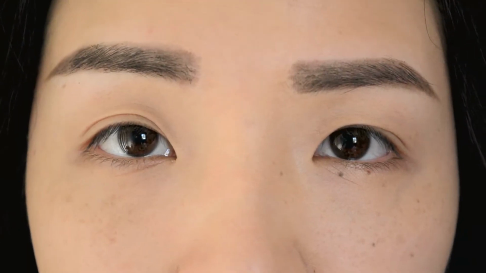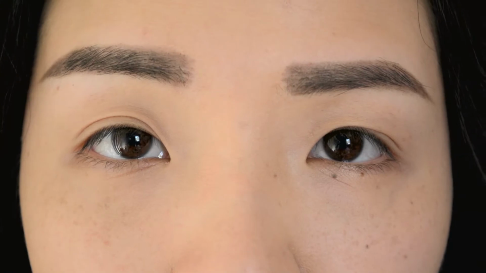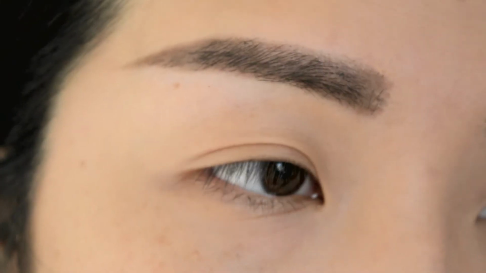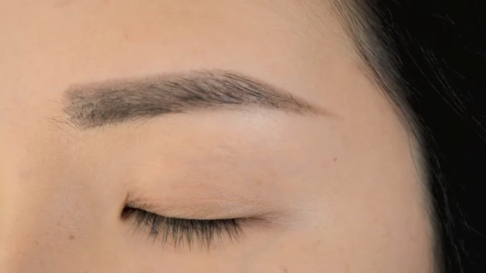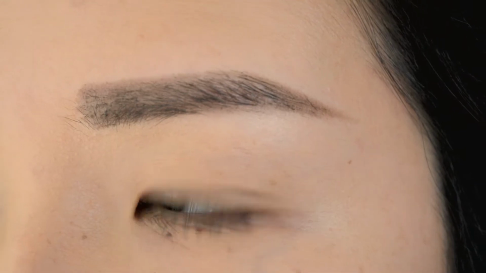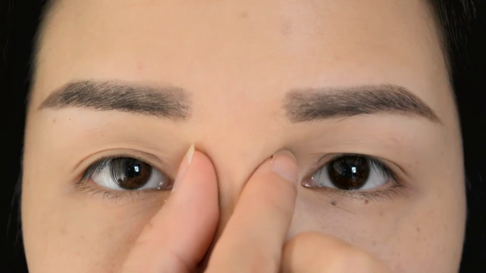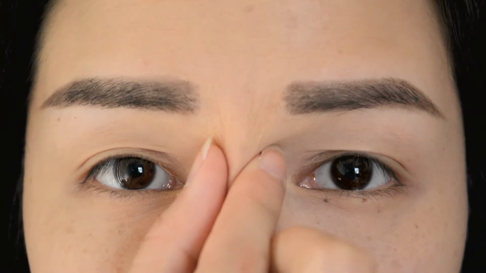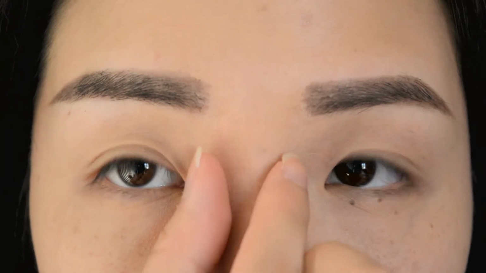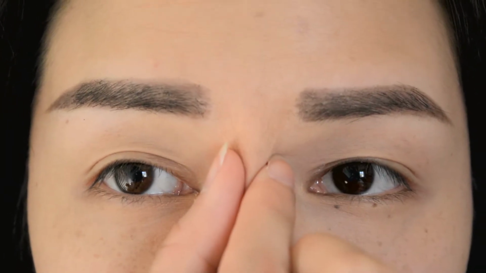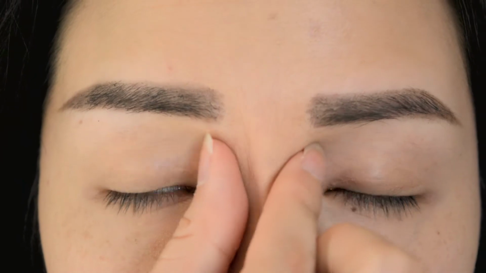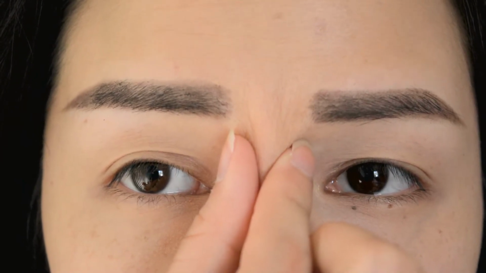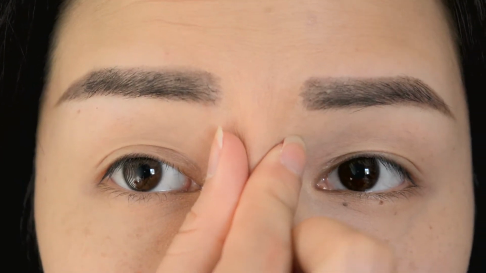For example, these are my own eyes. They're kind of uneven. One has a bigger lid than the other. Sometimes they even change sizes, which is super annoying, but whatever. Now I'm lifting the skin in between my eyes to show you what it would look like if I had a higher nose bridge. As you can see, my fold or my crease wouldn't be connected to the inner corner of my eye if my nose bridge were higher.